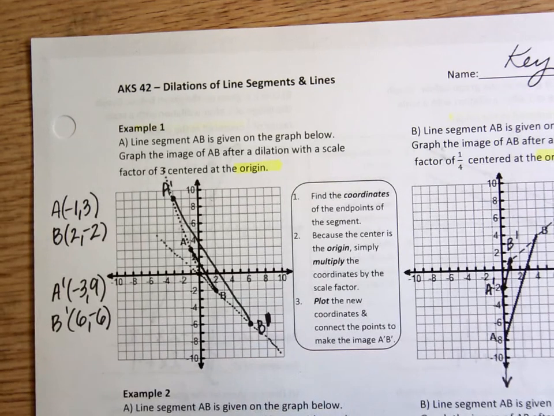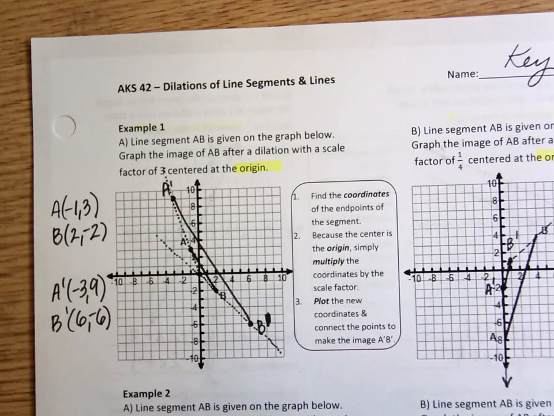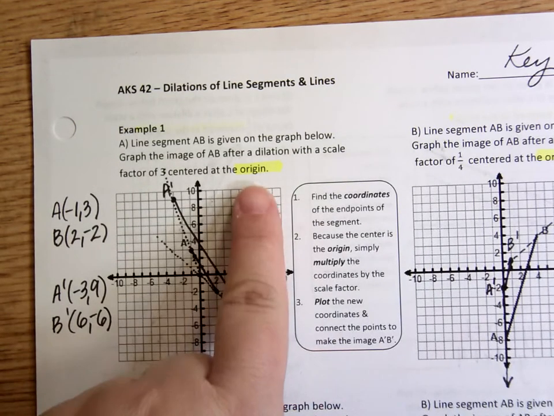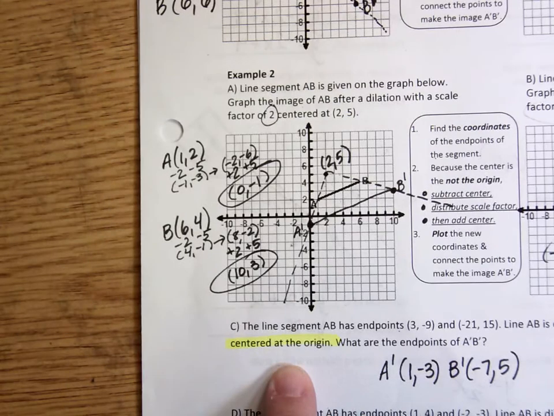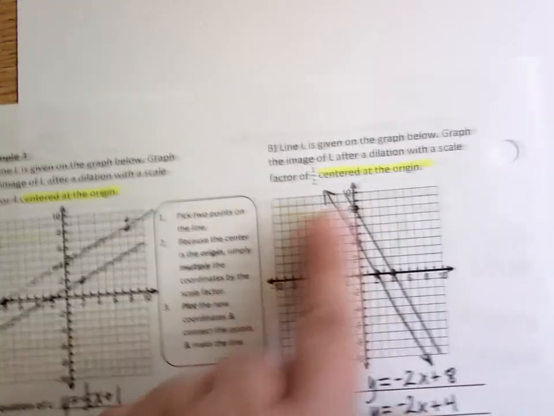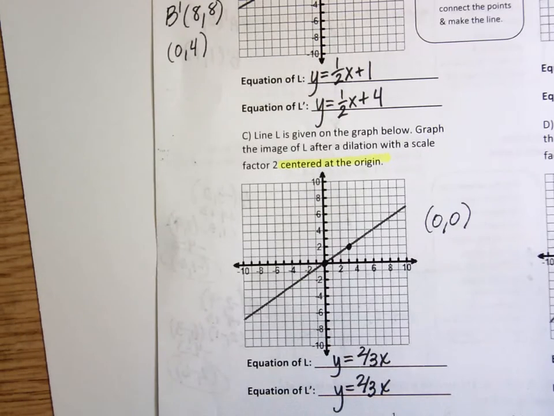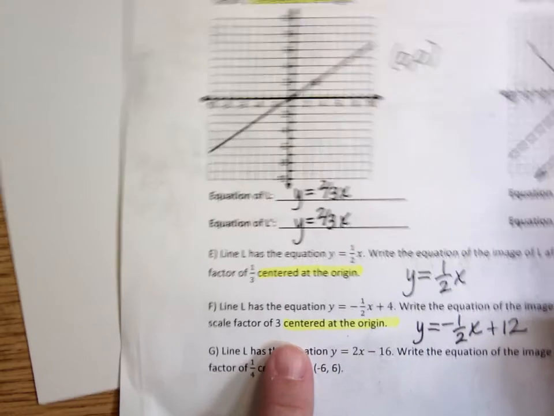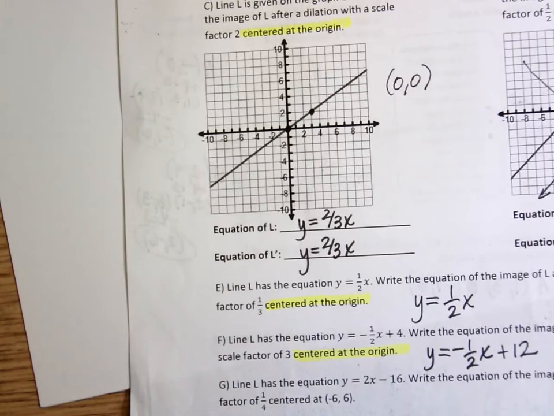Okay, I just wanted to tie things together here for this AKS 42 dilations of line segments and lines worksheet. First, I wanted to point out all the ones that are highlighted here, which is example 1A, 1B, C, up underneath example 2, and then on the back, example 3A, 3B, 3C, and then E and F below there. All of those are dilations with the center of dilation at the origin.